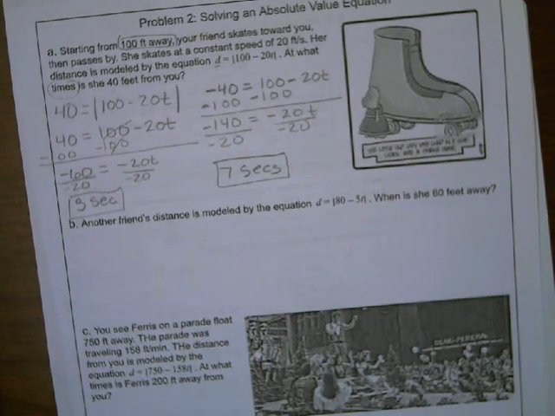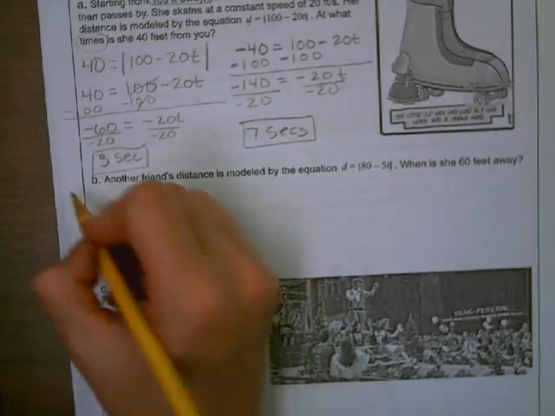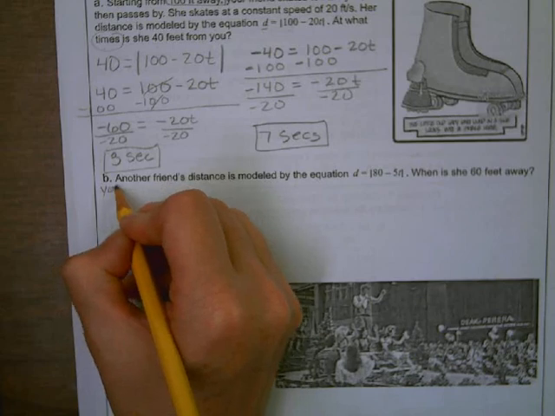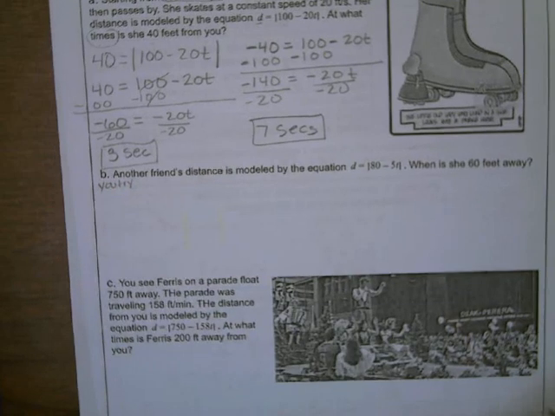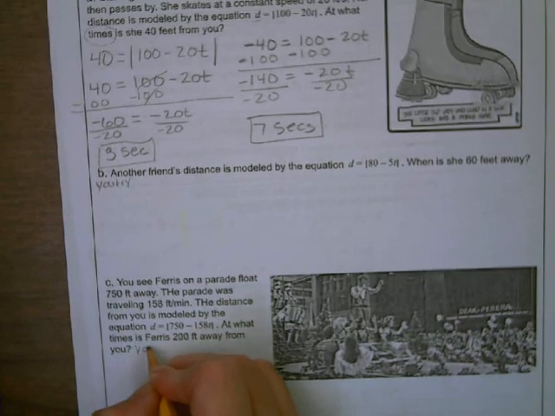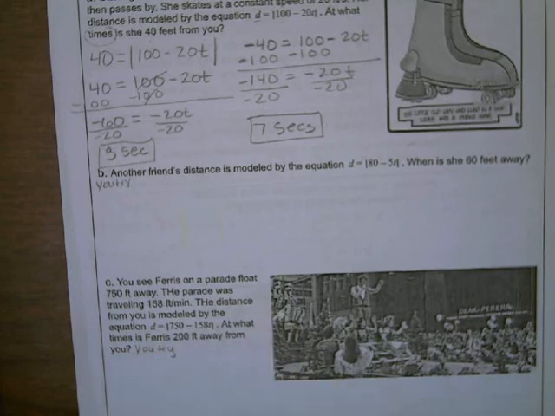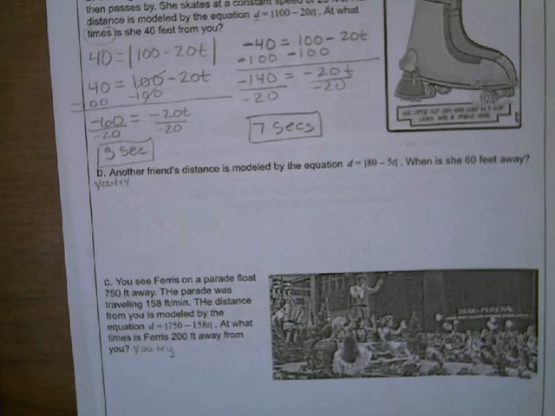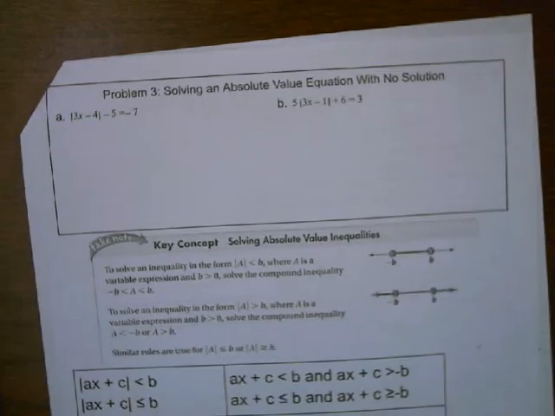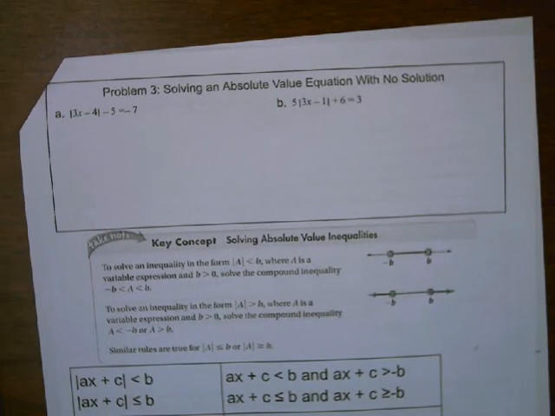Here's another friend's distance. We're going to make this a U try. And we'll make this one a U try, just in case you're not having enough fun yet. For part 1 today, we are going to do one more problem.